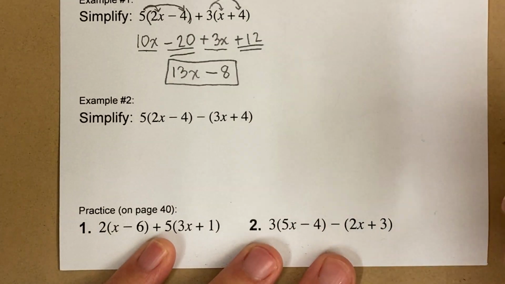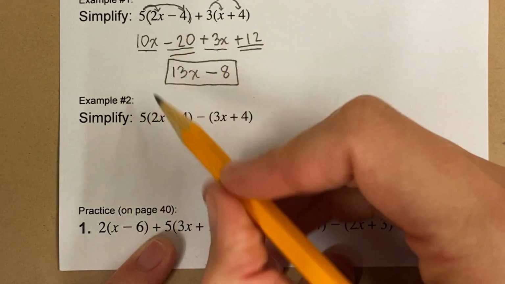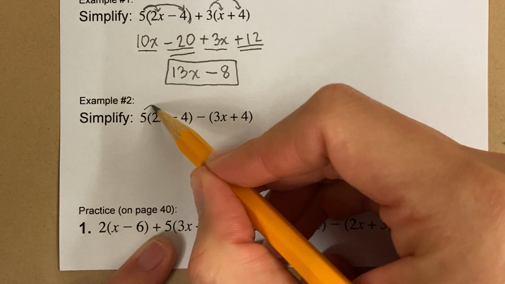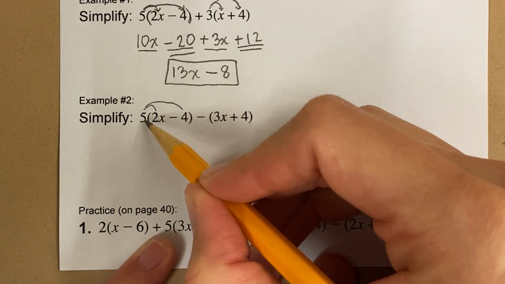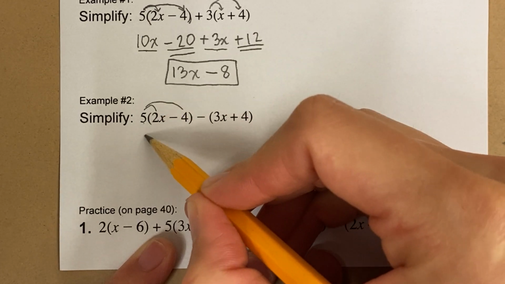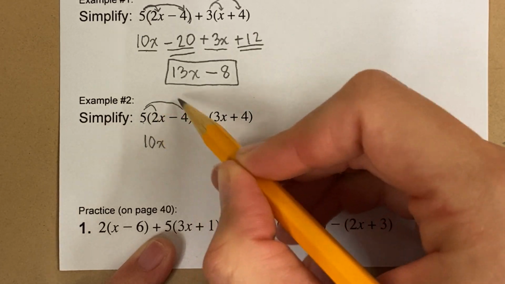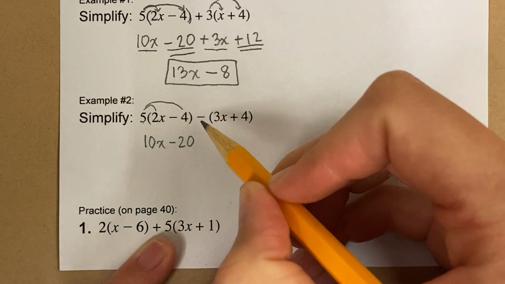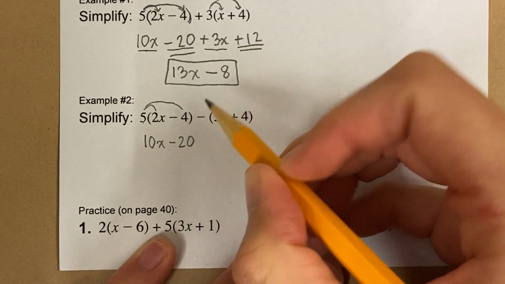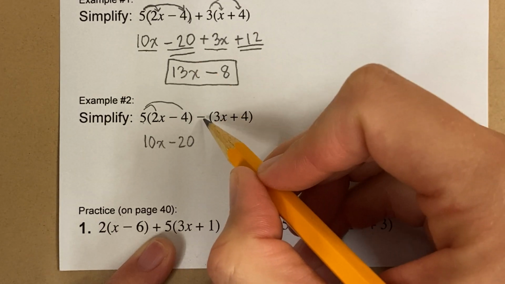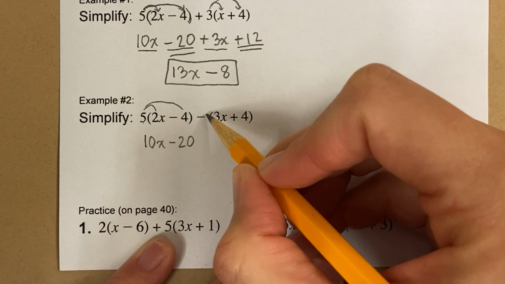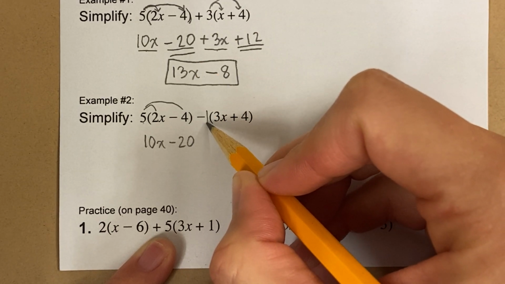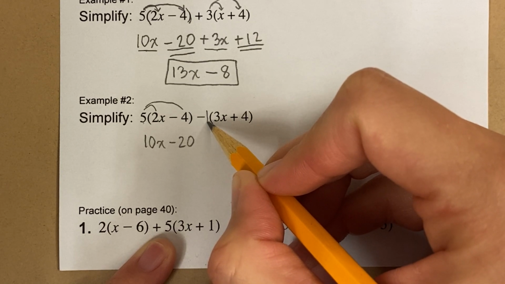Down here, it's the same structure, and notice I even kept the first part of the problem exactly the same. So we can see, right, this is still going to be 5 times 2, it's still going to be 10x. 5 times negative 4, it's still going to be negative 20. That hasn't changed. What's changed is right here. Now there's a subtraction sign. So this is a negative 1 right here. Okay, this is a negative 1.